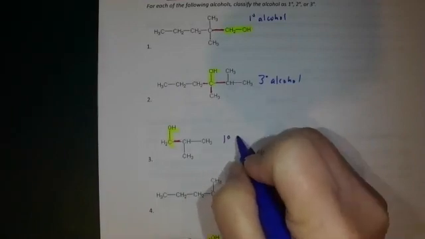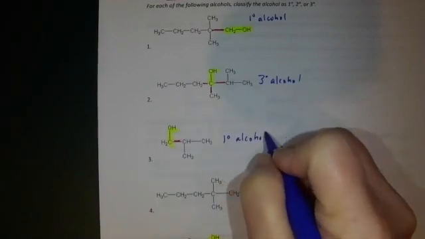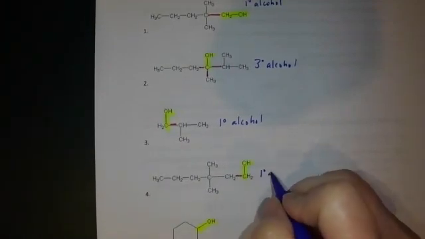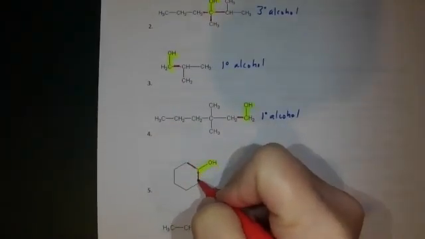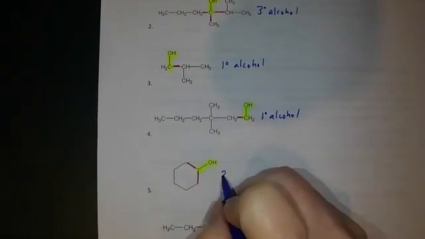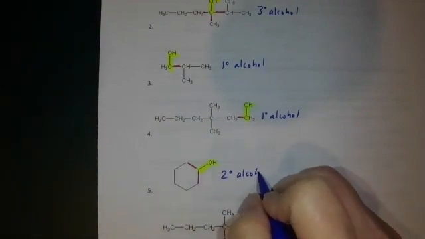The one below it is making 1 bond to carbon, so it is a primary alcohol. The fourth one is making 1 bond to carbon, and so it also is a primary alcohol. Number 5 is making 2 bonds to carbon, so it is a secondary alcohol.